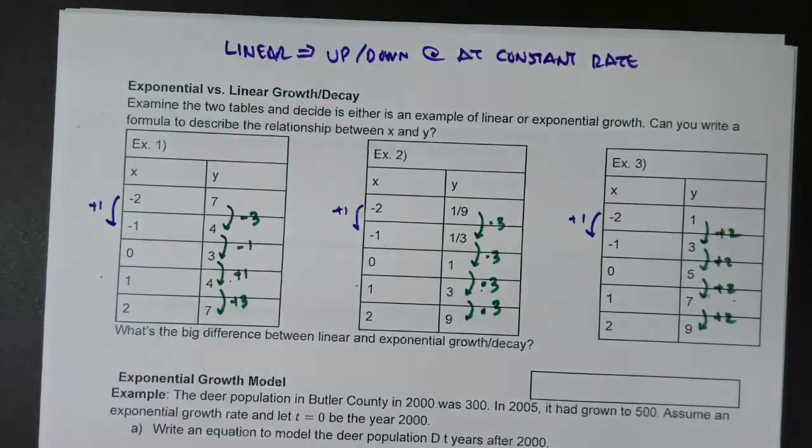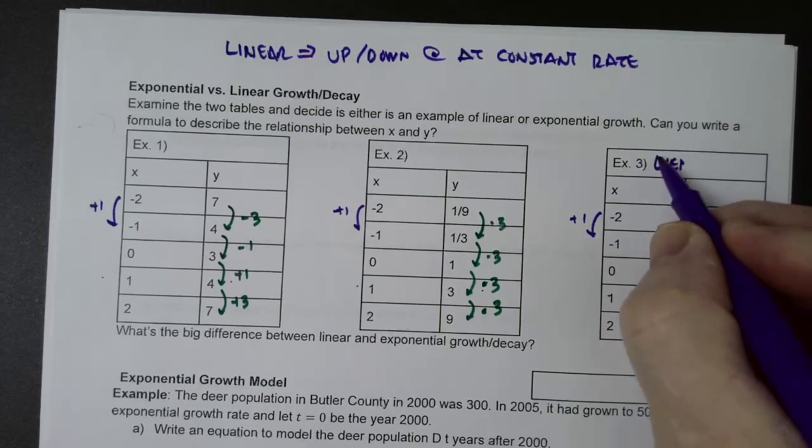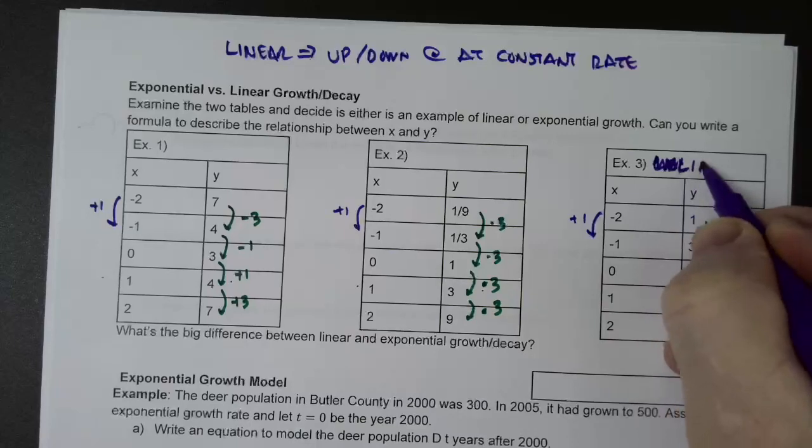That's called the slope, right? No matter where we go on the line, it has the same slope. Okay? So yes, this one's going to be linear.